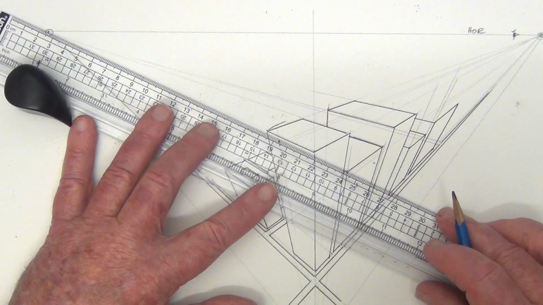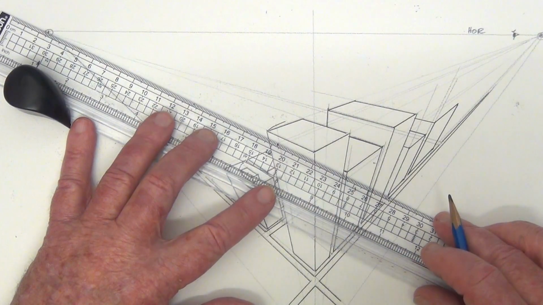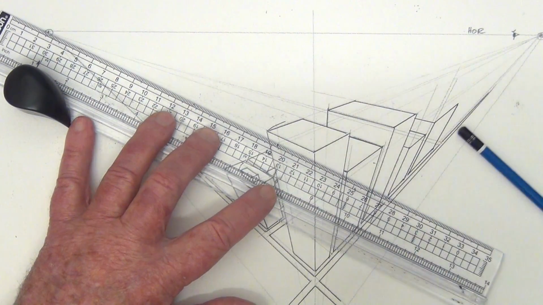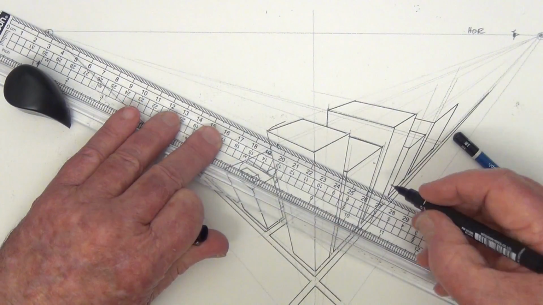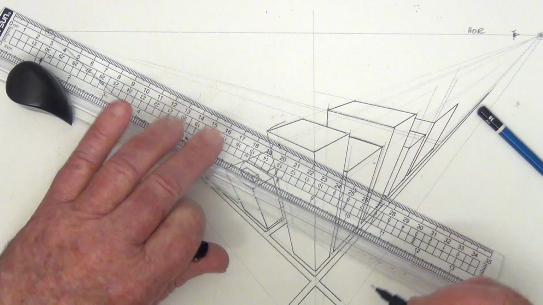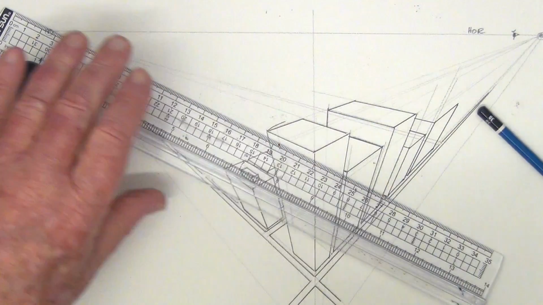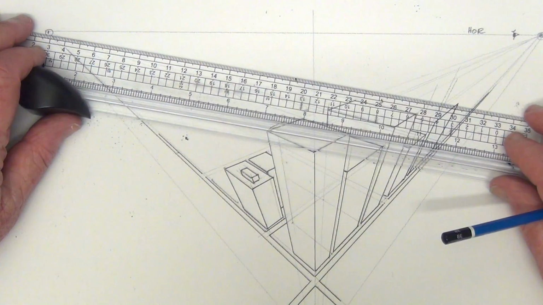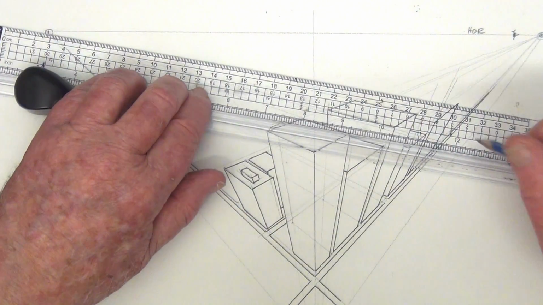Okay, we won't be able to see those. Those have disappeared completely behind the building. We've got that one there, and that one will go into there. Let's do this top one.